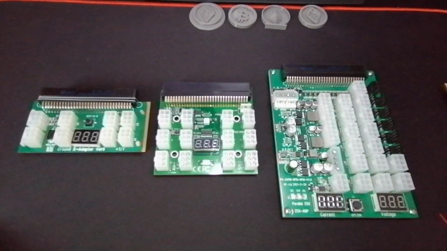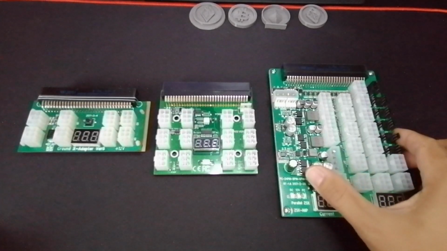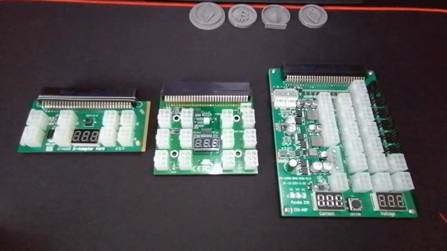And you can also power any ATX type motherboard, like a regular gaming motherboard, that requires 24 pins. And the second reason is this ZSX board has memory for the power state.